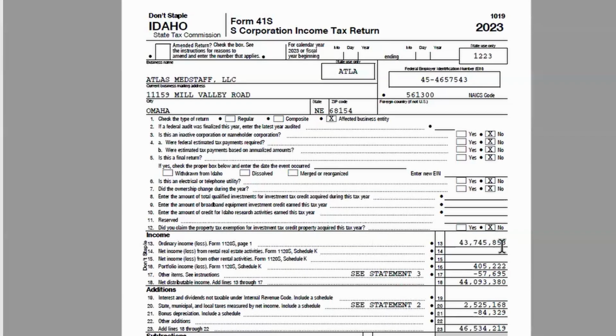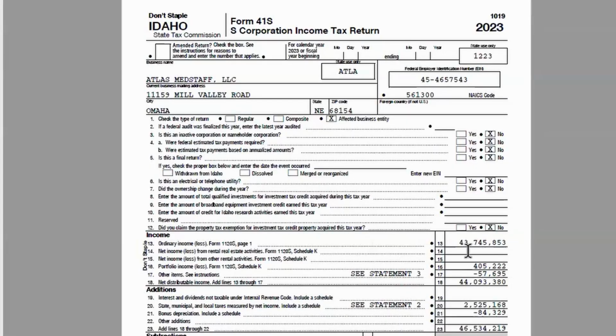So this is one of our really big multi-state clients. We'll just go to like Idaho. Okay, this is what the Idaho tax return looks like. The first line here is ordinary income from our Fed return. You can find this number on page 1 of the Fed return. And then we have our Schedule K items, so eventually this gets us to our state tax.